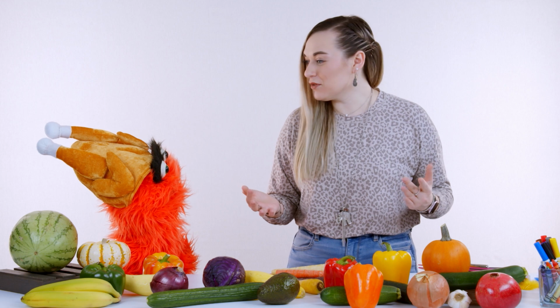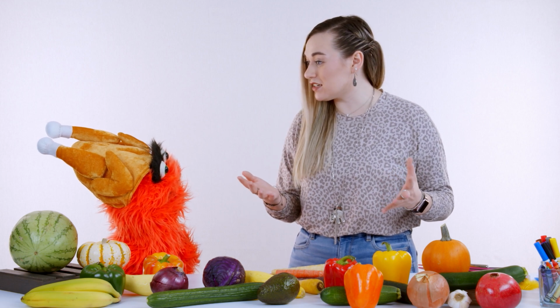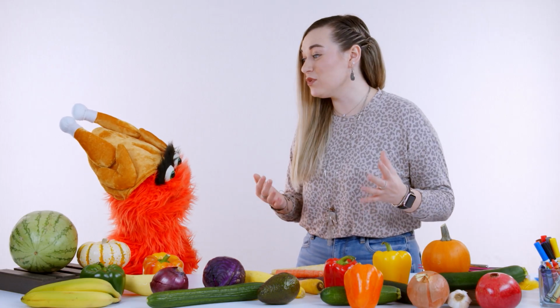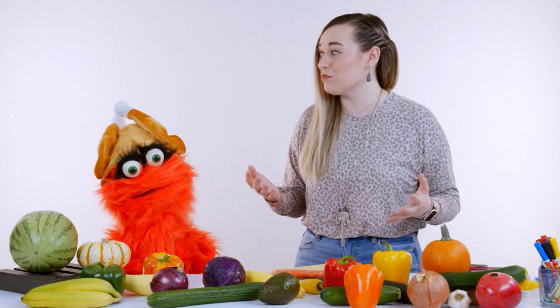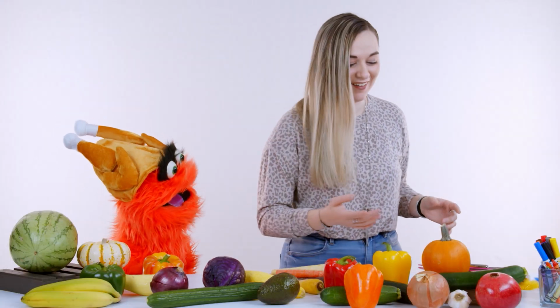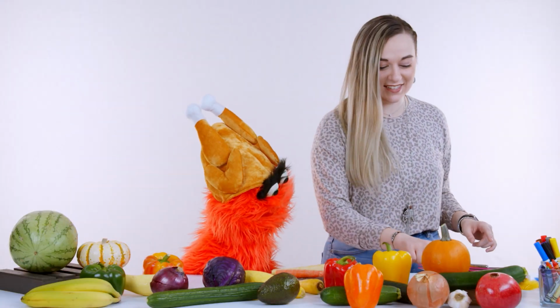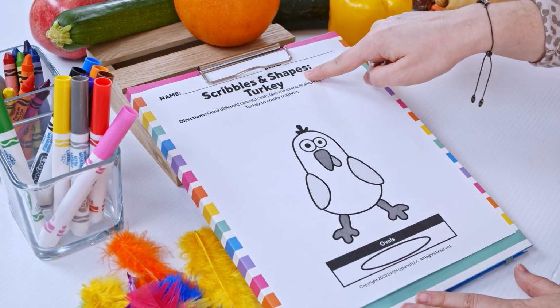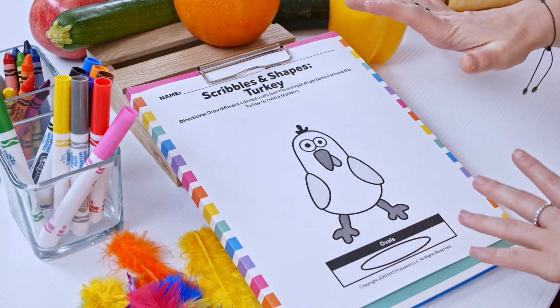Well, since you're here with me, do you think you could help me with our activity sheet? Oh, yeah, that'd be fun. I am so excited because we are talking about turkey, so it's pretty perfect that you showed up with a turkey on your head. Let's take a look at our activity sheet. It's called Scribbles and Shapes. Turkey edition.